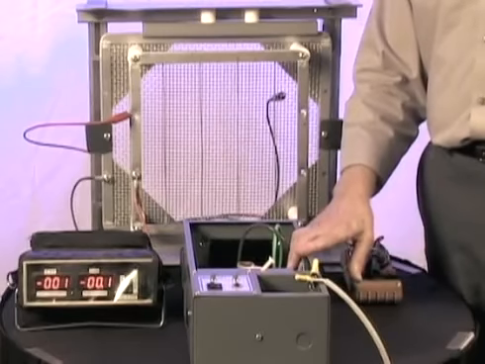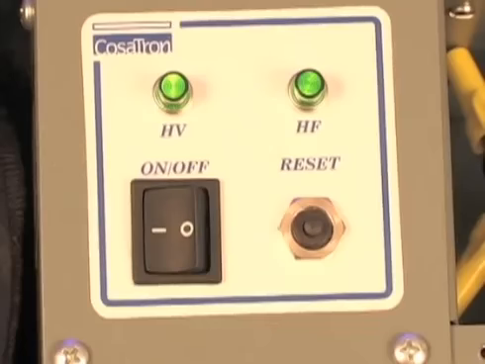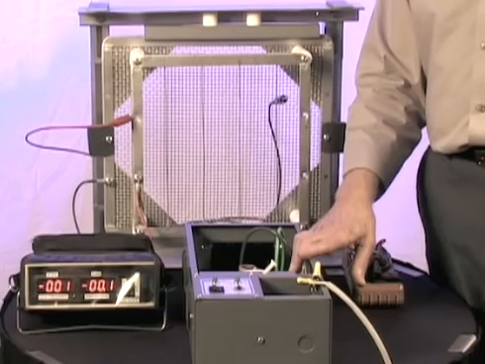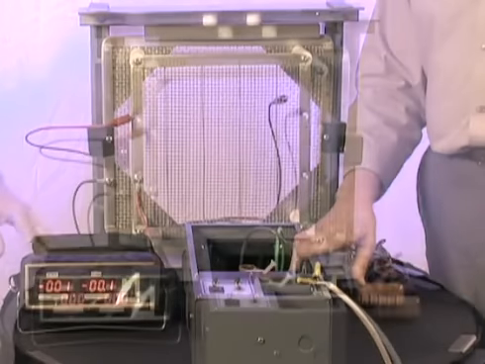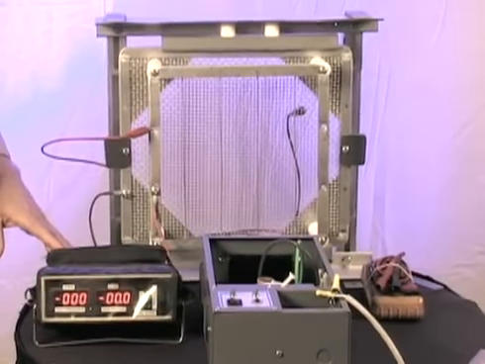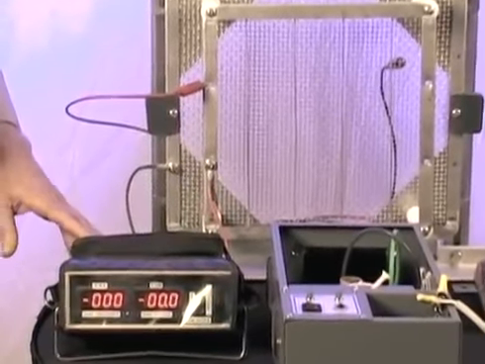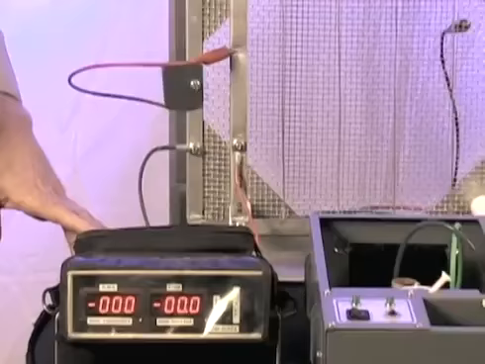If your incoming power is okay and both lights on the front panel are on, the next thing to do is to hook a test kit up to the screens to see what values of high voltage and high frequency you have. This is a CosaTron test kit. There are a number of different models that have been available in the past. The current model is the 7700.